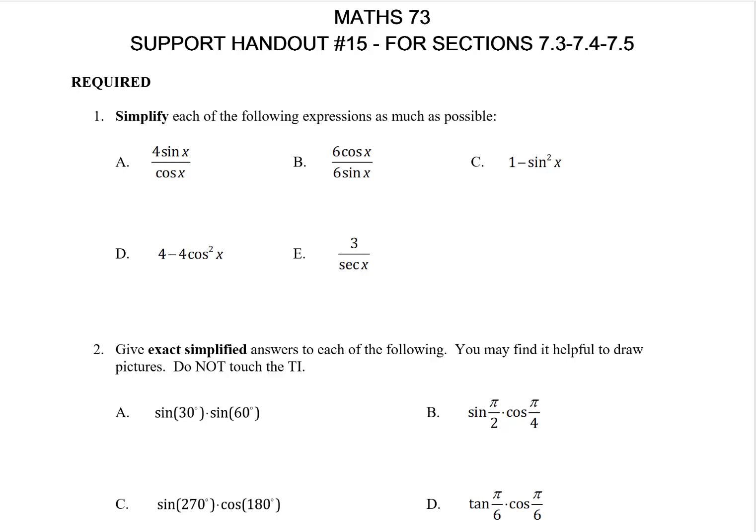Support handout number 15. Problem number 1, we want to simplify each expression. Most of these are pretty quick. When I look at part A, what I see there is a sine over cosine. Sine over cosine is just tangent x by our quotient identity. So I'll still have the 4, and then sine over cosine becomes tangent, so 4 tangent x.